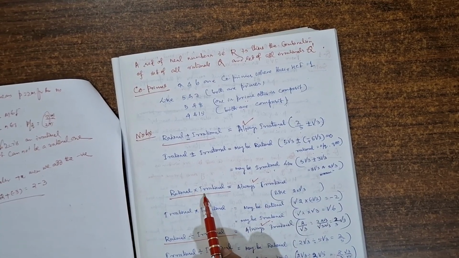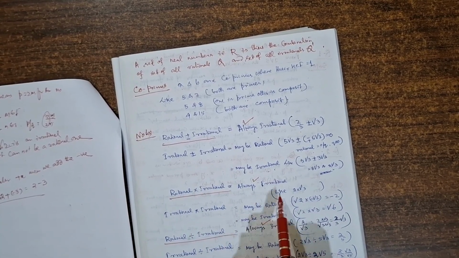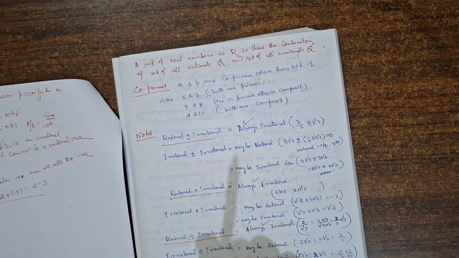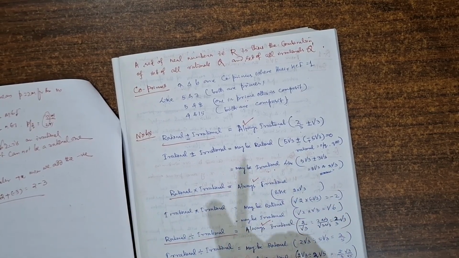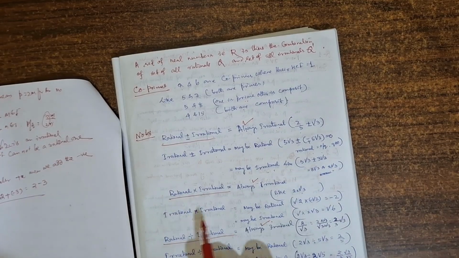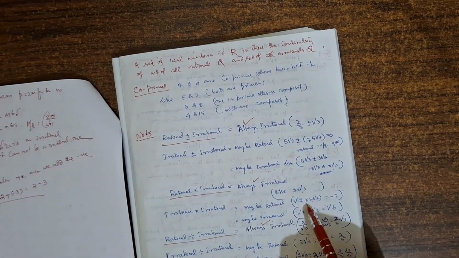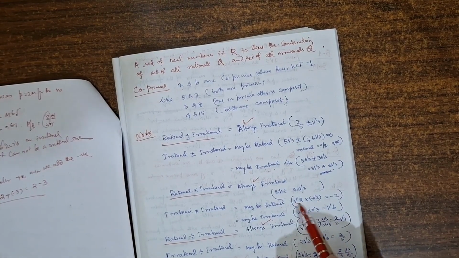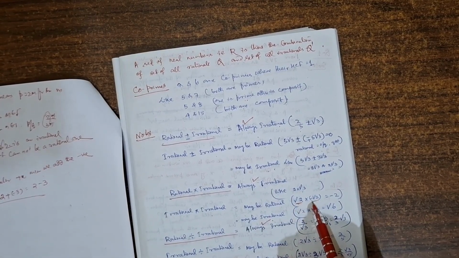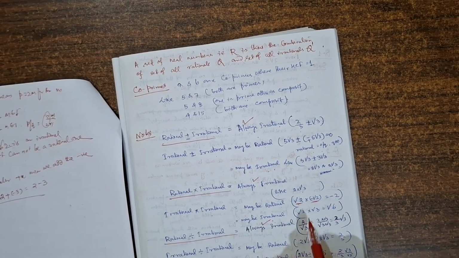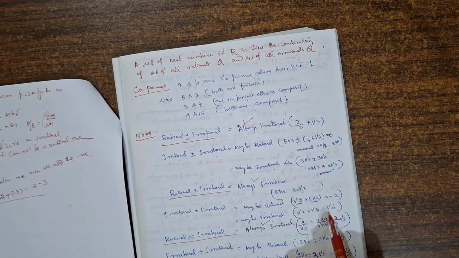Rational into irrational is always irrational, like 2 into root 3. Any irrational, if multiplied with a rational number, the resultant is always irrational. But if you multiply two irrational numbers, the result may be rational or irrational. Root 2 into minus root 2: these are irrational numbers, they are different, but their product is minus 2, which is rational. And for two other different irrational numbers, their product is an irrational number.